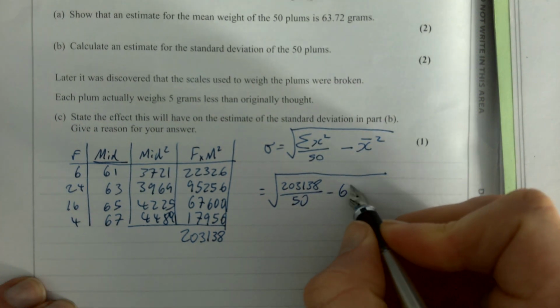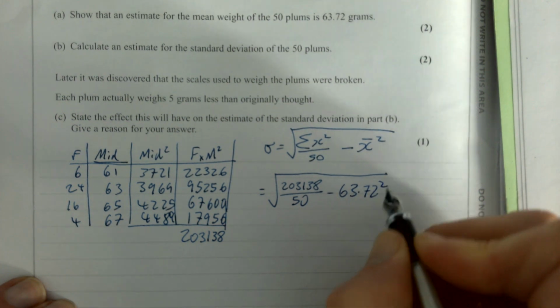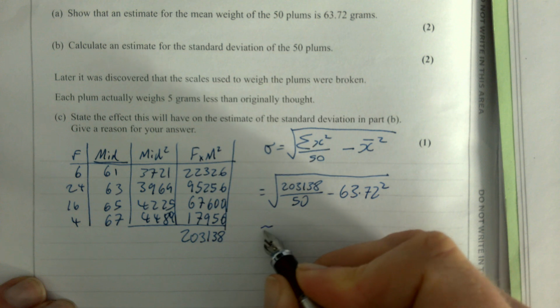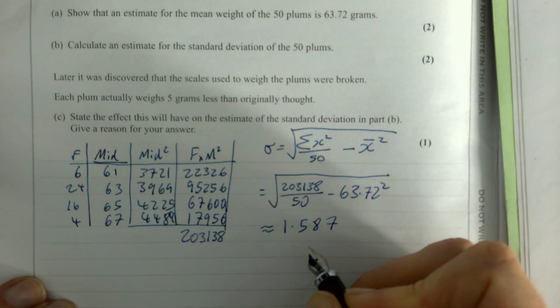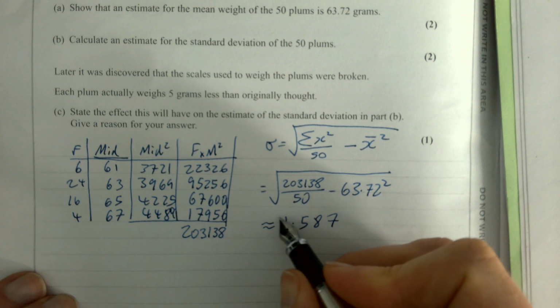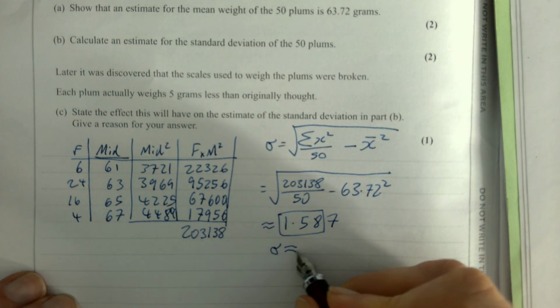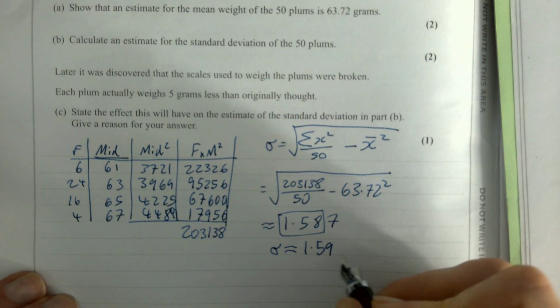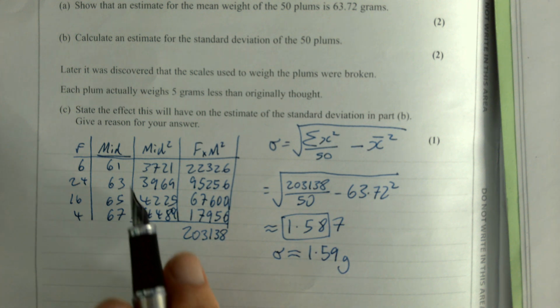Take away your mean, which we already know is 63.72, squared, and that's going to come to 1.587 something. We always leave things to 3 significant figures, so then we're going to be saying it's about 1.59 grams is the standard deviation from the mean. And then we've just got the last part.